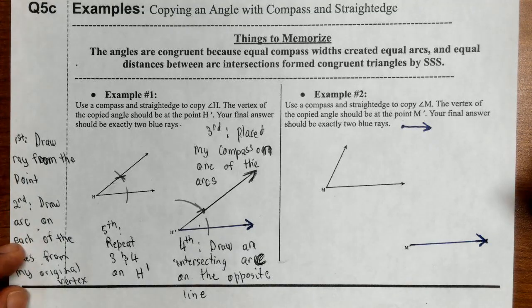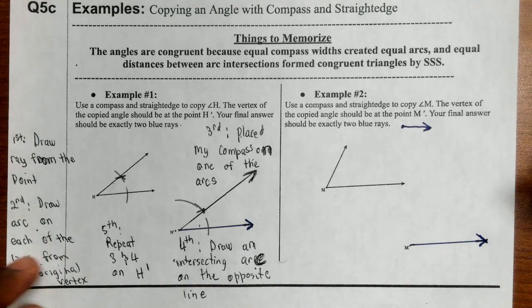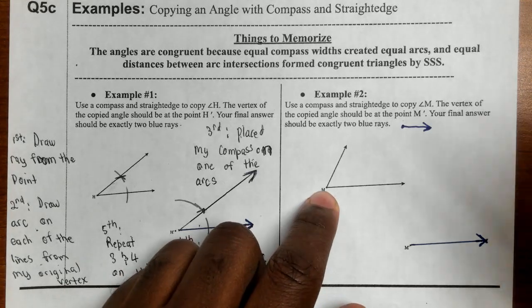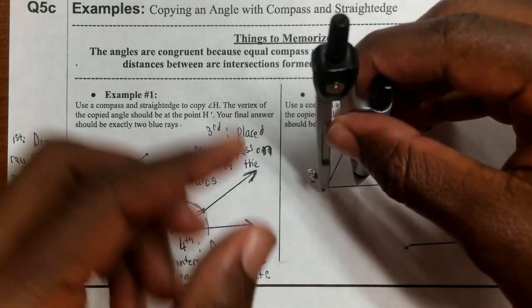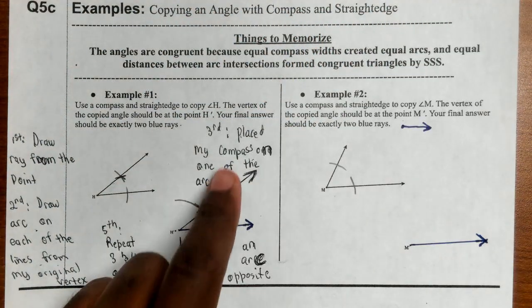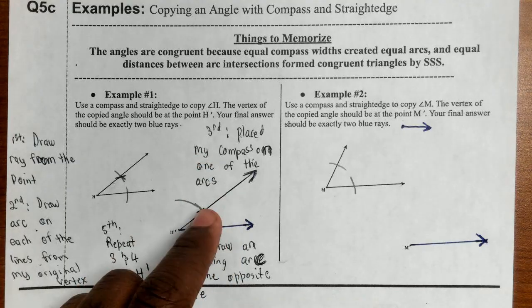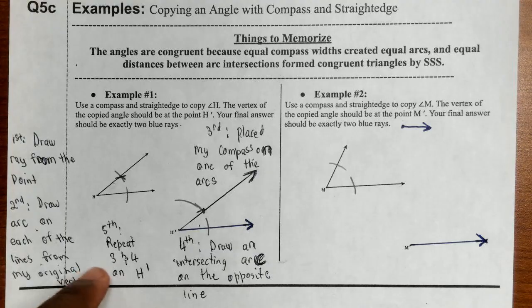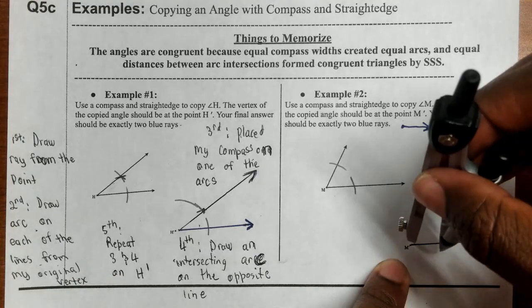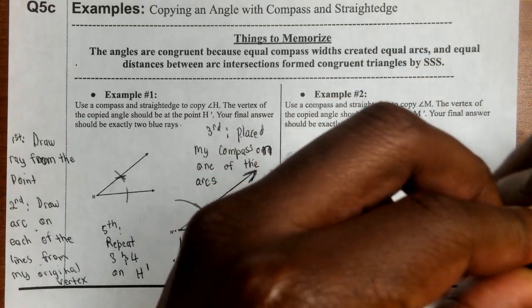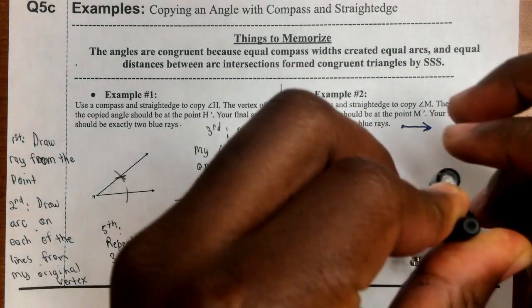Then I'm going to draw an arc on each of the lines from my original vertex. This is my original vertex, where all the points meet, and I'm going to draw an arc there. Then I need to do the same thing on my line right here.